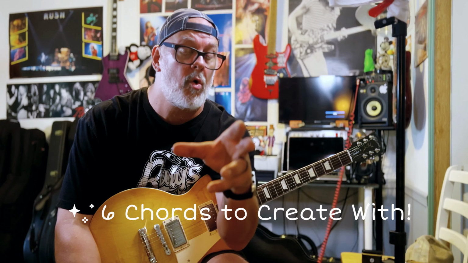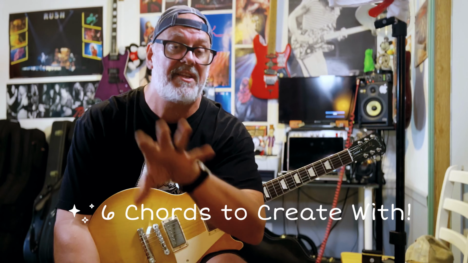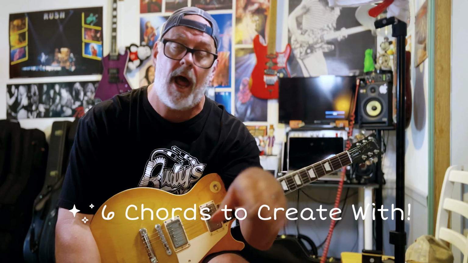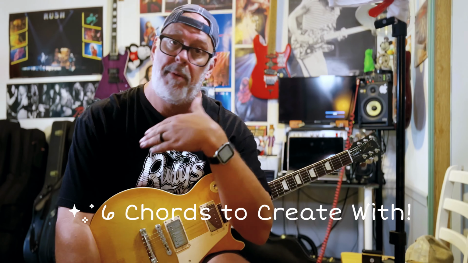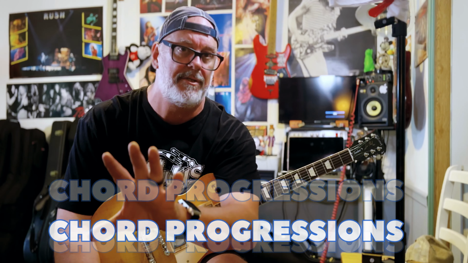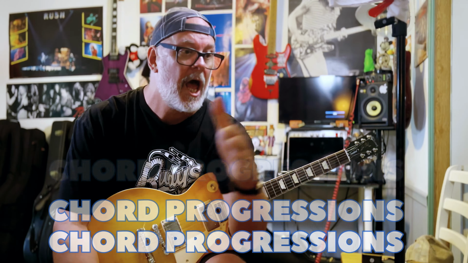So we got 6 chords and we link those chords together however we want. Now there are typical ways to do it, but you can do it any way you want. And those are called chord progressions. The way the chords progress. I used the chord built from the first note. Then I went to the chord built from the 4th note. Then I went to the chord built from the 5th note. Then the 6th note. Then back to the 1.